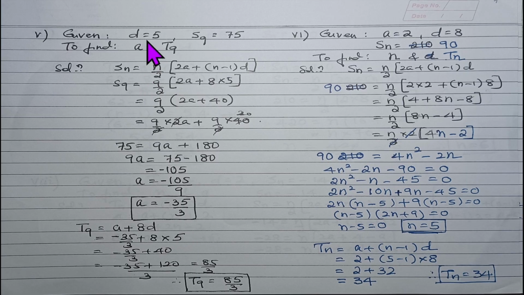So the value of A is known to us now. Now finding T9 is very simple. T9 is equal to A plus 8D. A is known to us already, minus 35 by 3. D is given there, 5. So D is 5, so 8 into 5. So minus 35 by 3 plus 40. Taking LCM, that is 3, minus 35 plus 120 by 3, and then 85 by 3. So therefore the 9th term is 85 by 3.